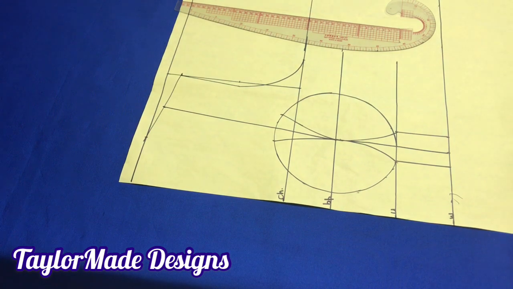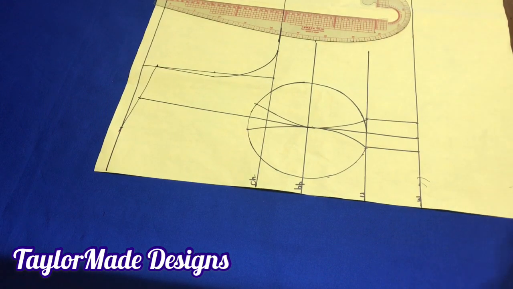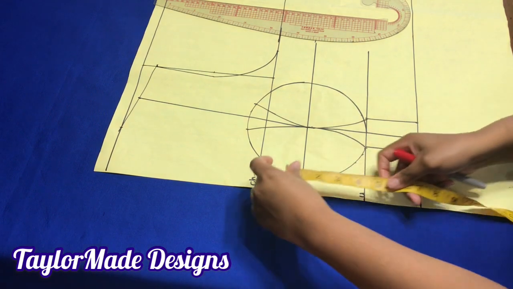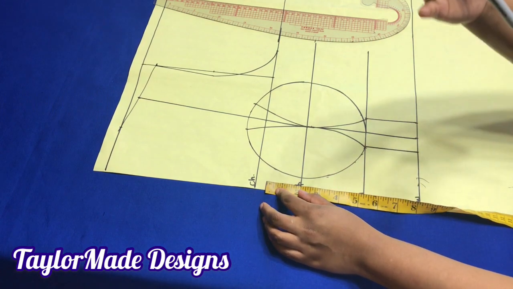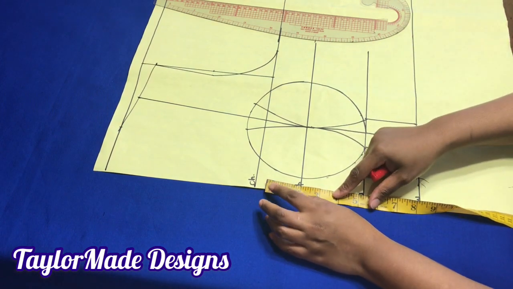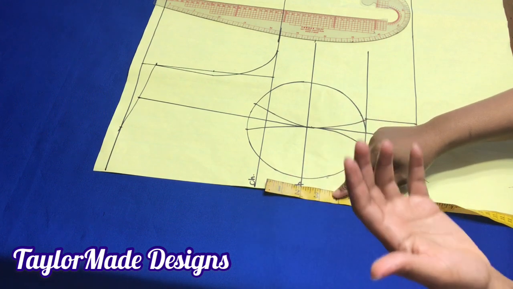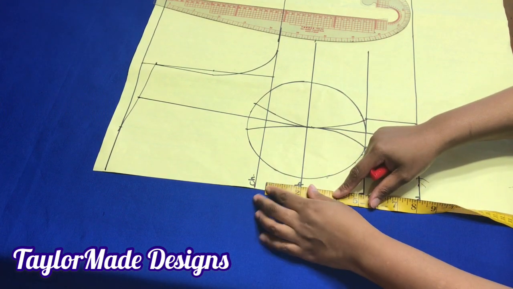All right, so now what you're going to do, if you notice a corset, you notice that there's a space between the corset. To get this space from your bust line, it depends on how low you really want your neckline to be. You can come up 1.5 inch or 2 inches, it all depends on you.